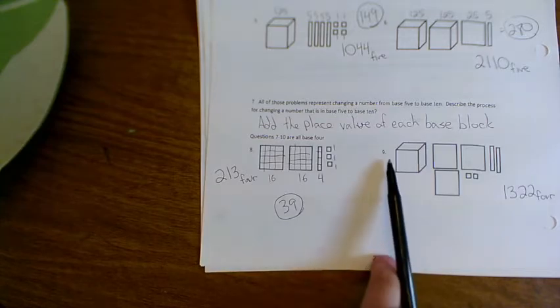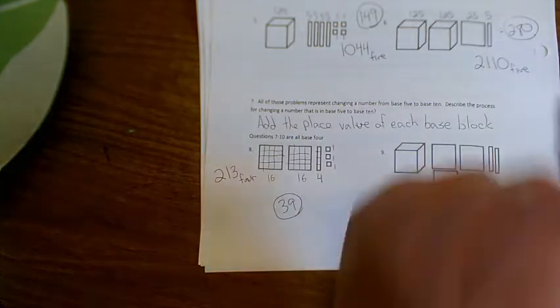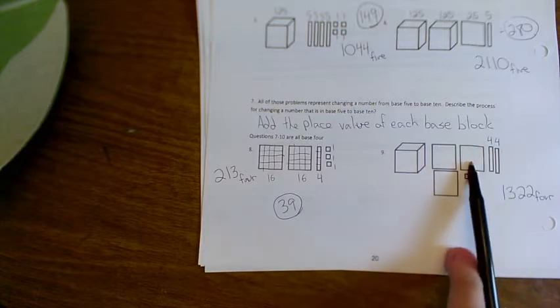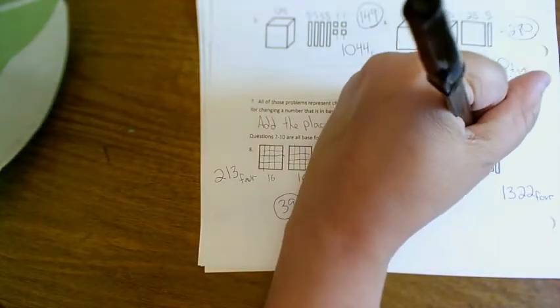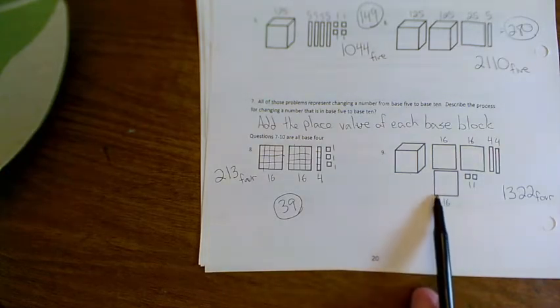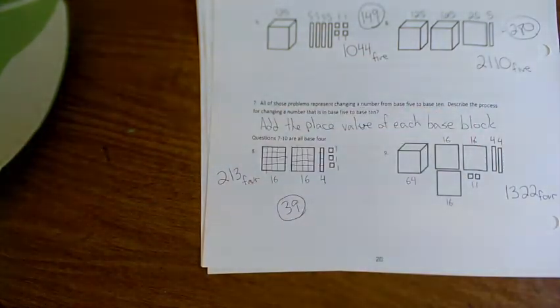And then for number 9, let's see, we have 2 units, so 1 apiece. Longs would be worth 4 apiece. Flats, 4 4s, so 16 apiece. And then the cube. So 4 flats would make a cube, so 4 groups of 16, so that should be 64.